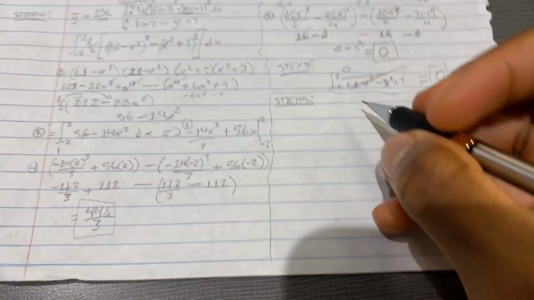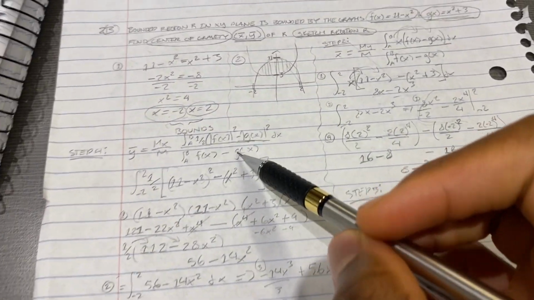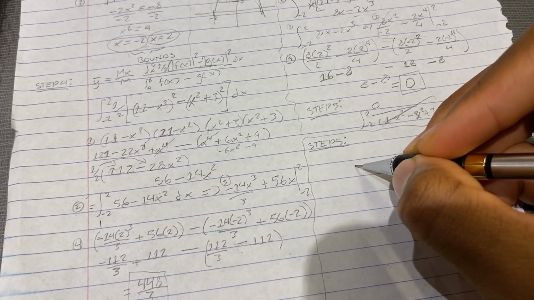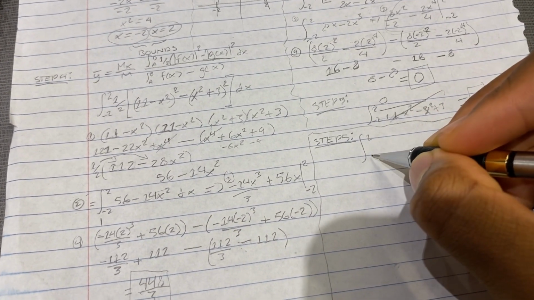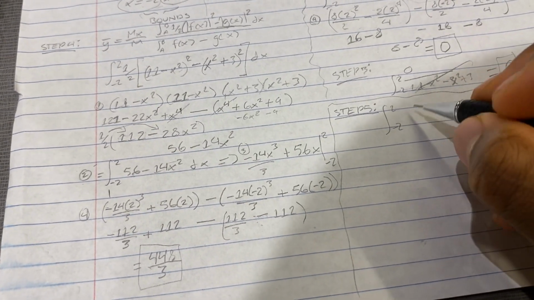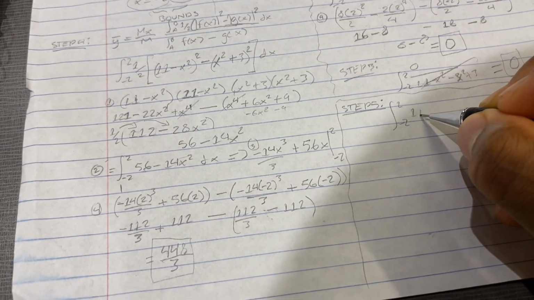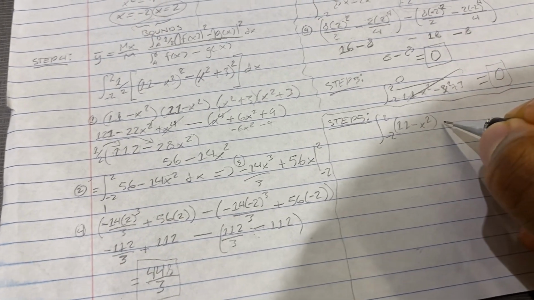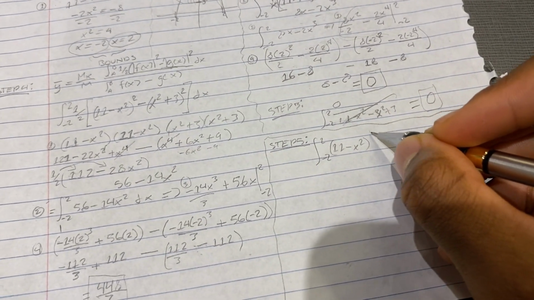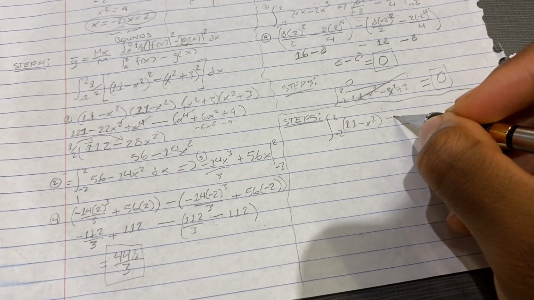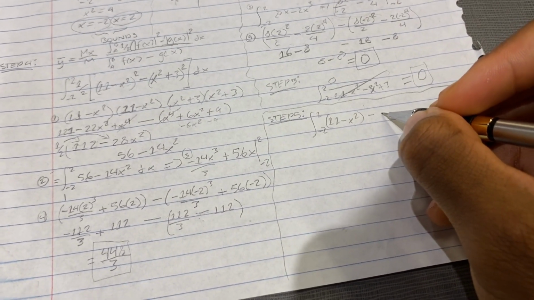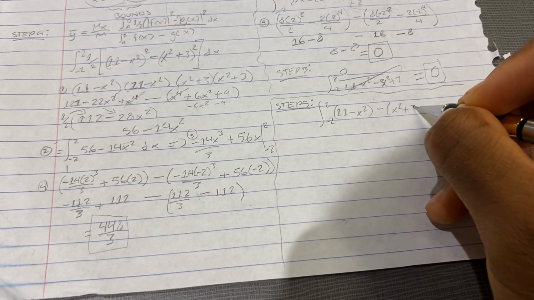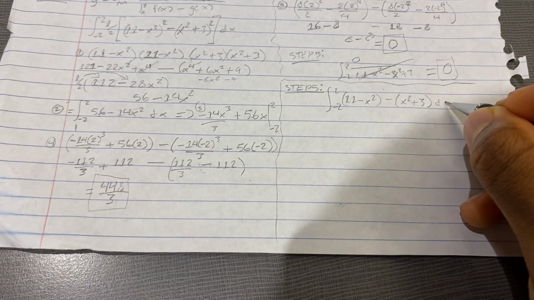Final step. Step 5, now we're going to calculate the denominator. Remember how the denominators were the same for both? Yeah, so you're just going to do that. You're going to plug in the bounds again, so 2 and negative 2, with f of x being 11 minus x squared. No squared here, none of that stuff. It's just straight up 11 minus x squared minus x squared plus 3 dx as is.